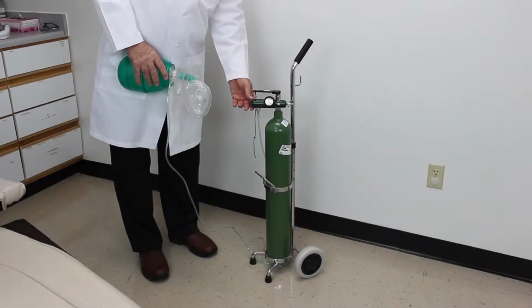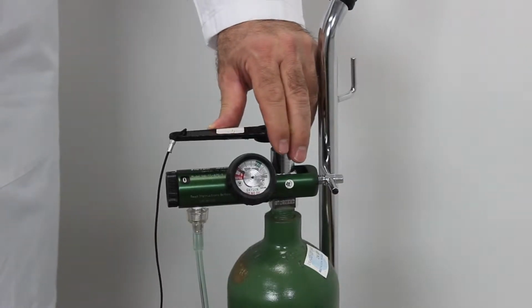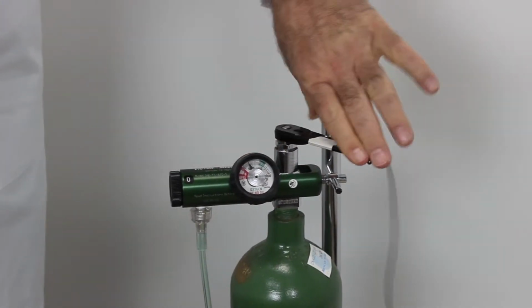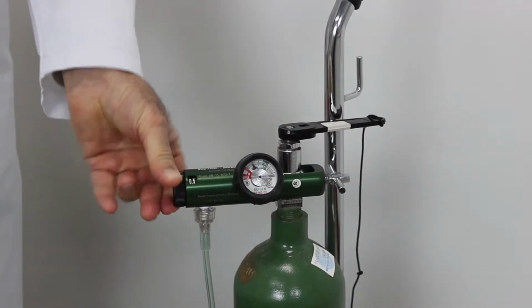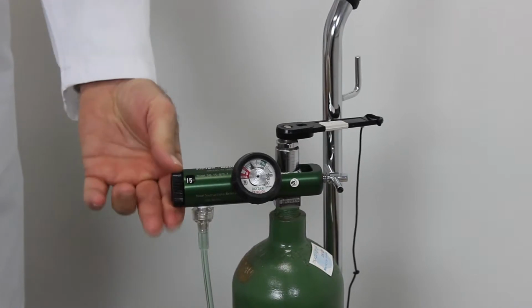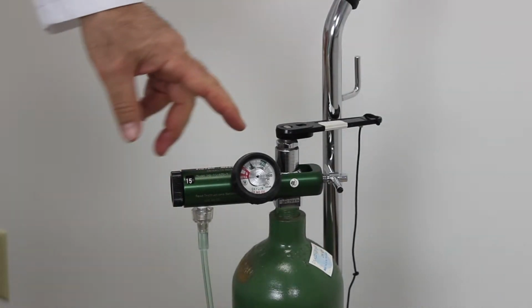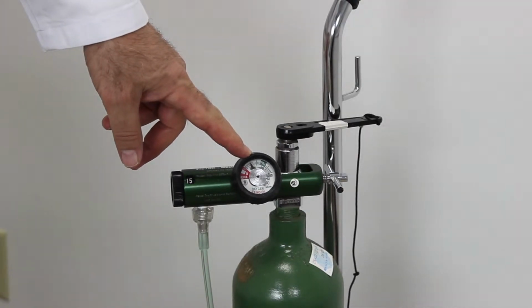The oxygen is usually supplied in an E-cylinder. You need to turn it on first to see if there's enough oxygen in the tank. Once you get into the red section on the tank, that's less than 500 psi, you have less than 10 minutes of oxygen at 15 liters per minute. When it's in the red or near the red, I would recommend changing the tank.